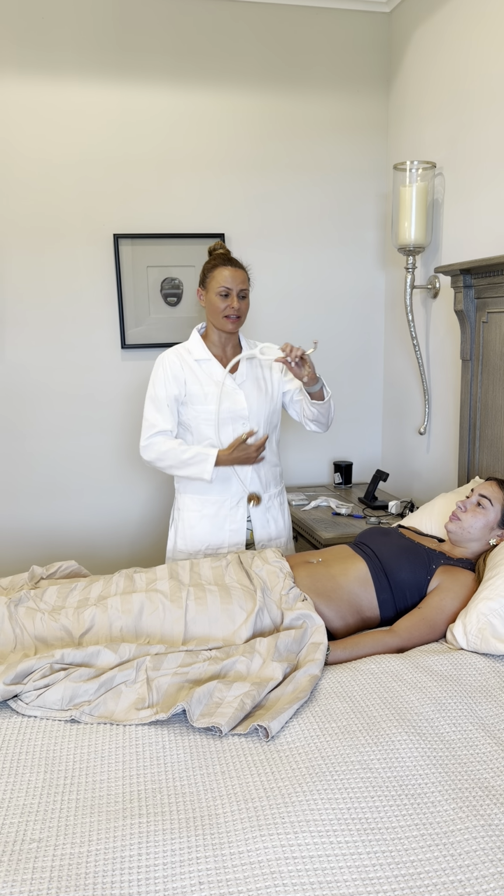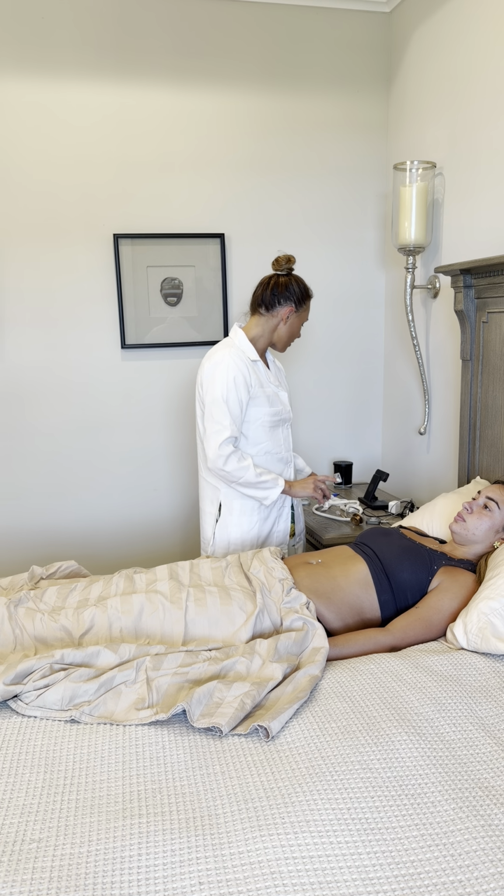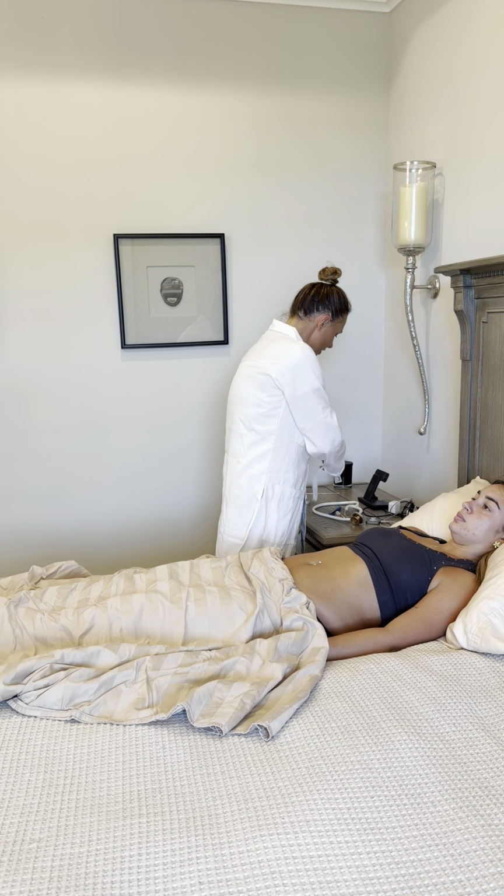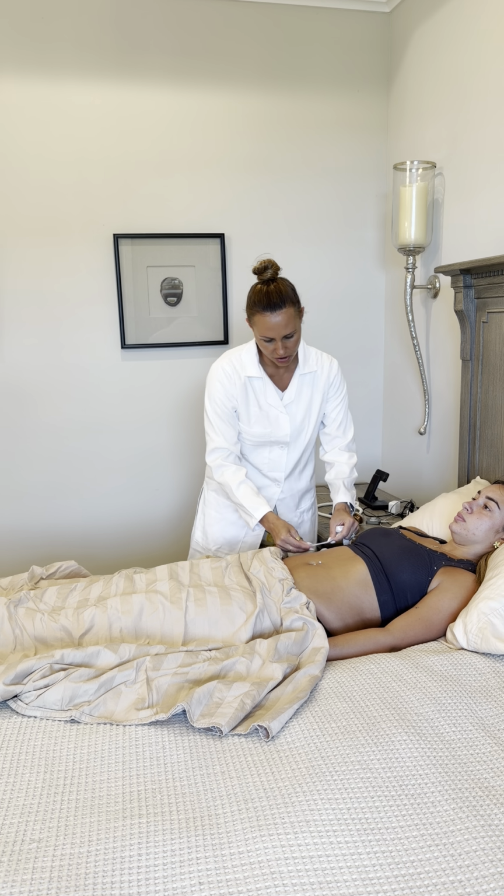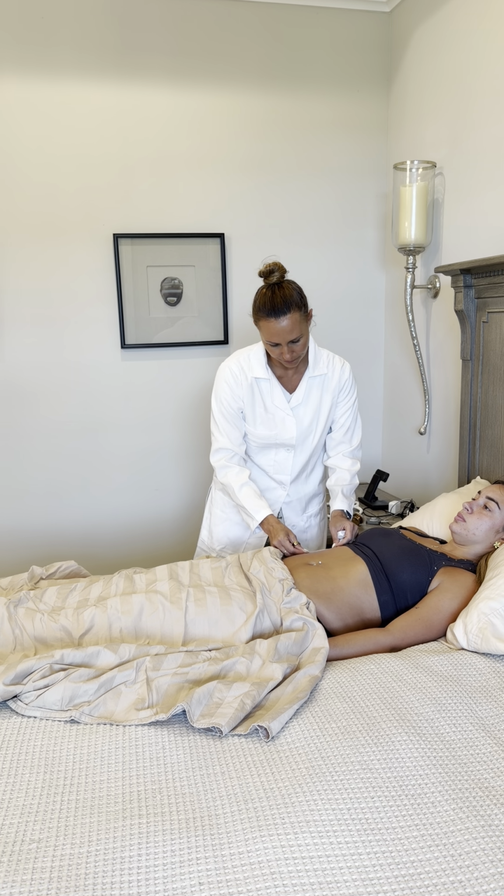Right there. We're going to mark that. A normal adult liver is between 6 and 12 centimeters, so we will measure to make sure we're within the range. And you have just slightly over 8, 8 1/4, I'm going to call that, so within that range.